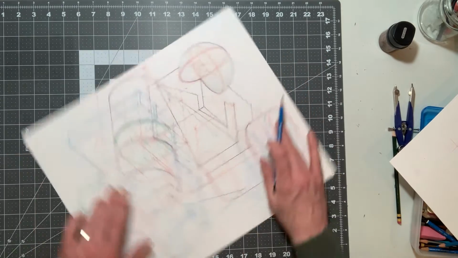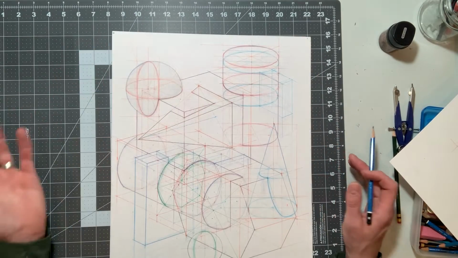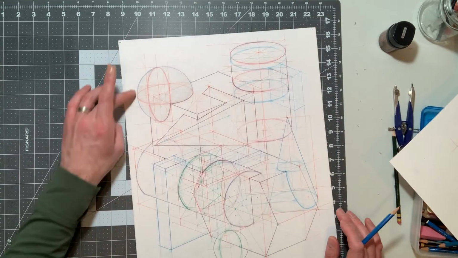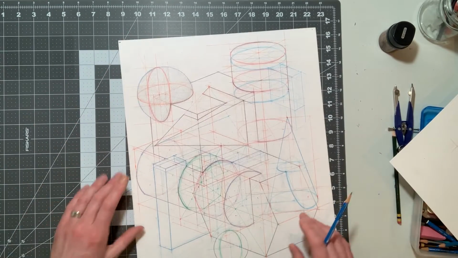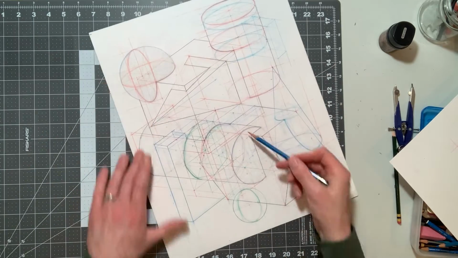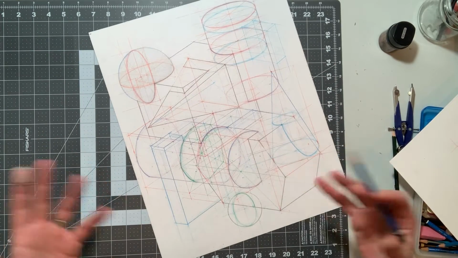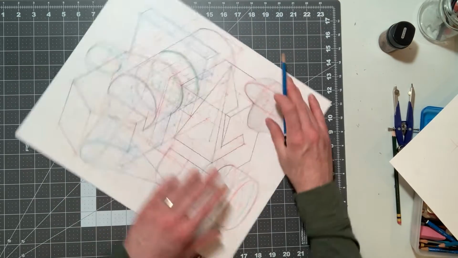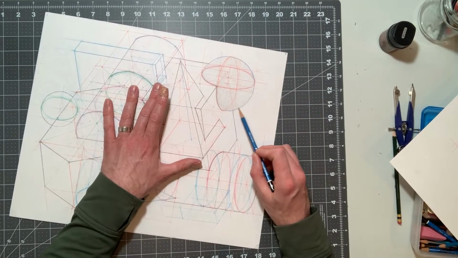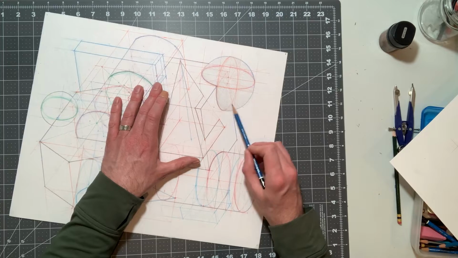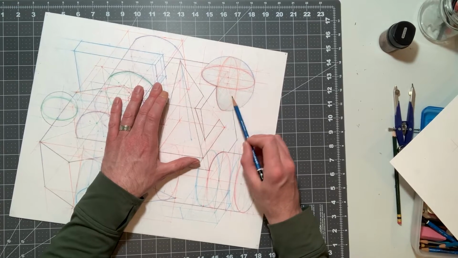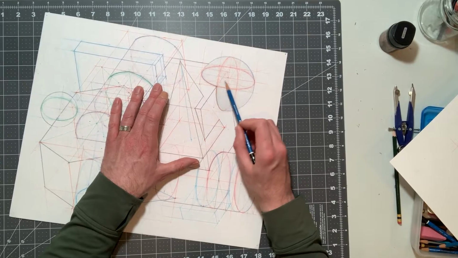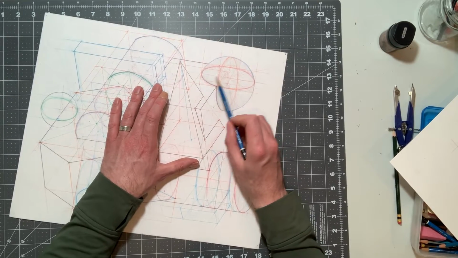So right now I just put a quick tone on top of that. You can see that the transparency lines are still there. That's all part of it. That's good. Right here, it gets really confusing, but once I apply value to it, you'll be able to understand what is happening. So now I'm going to go in a different direction. And every time you apply a layer, it gets darker and darker.